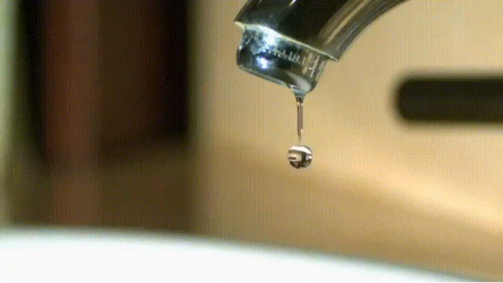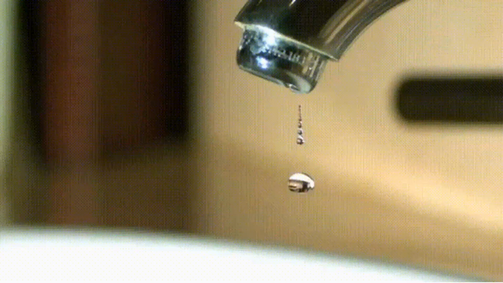See an image we want to study. A drop of water is falling from the tap.